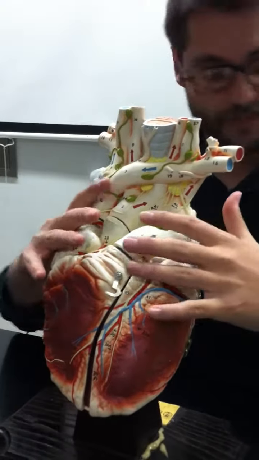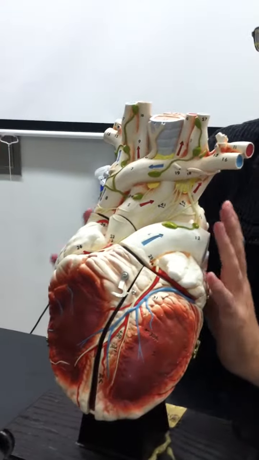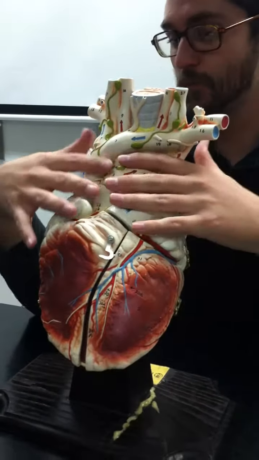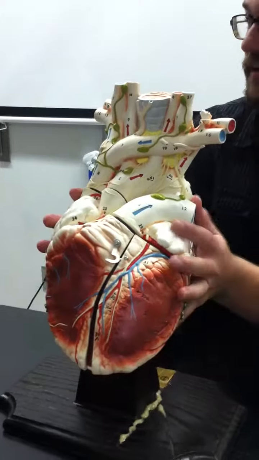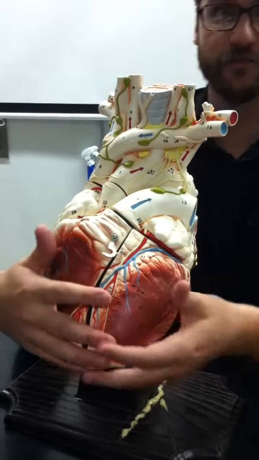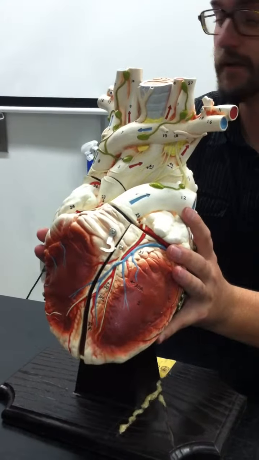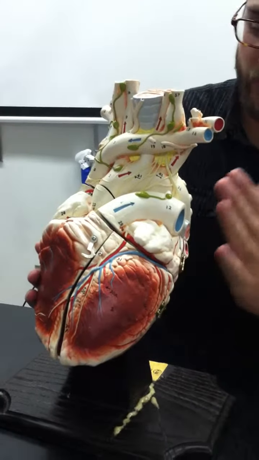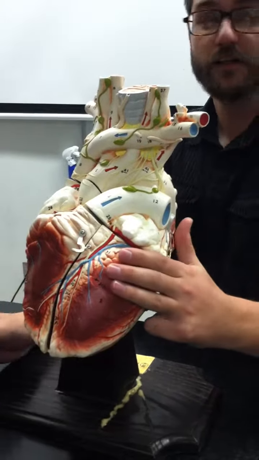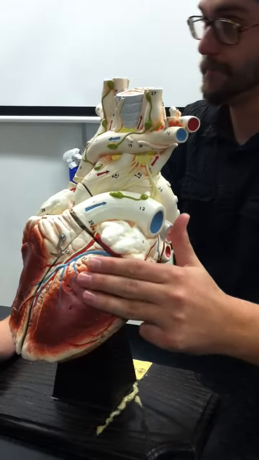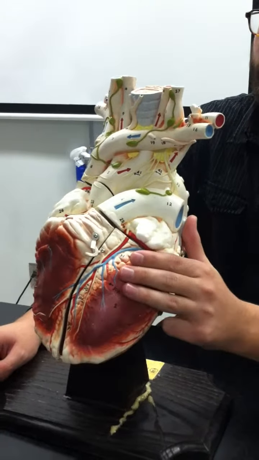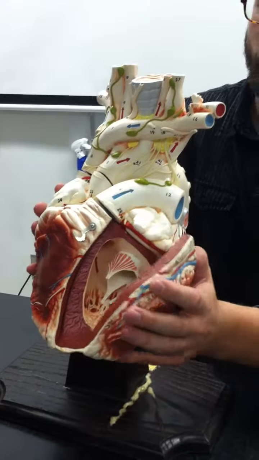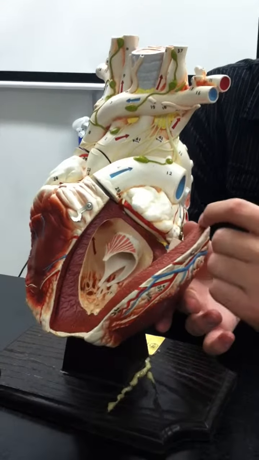Now, surrounding the outside of the heart, we'll have a serous membrane. We can't really see that here, but there would be a serous membrane surrounding the outside of the heart, which is the serous pericardium. And the visceral layer of the serous pericardium, which is right on the heart itself, that's called epicardium. So it would be right on the heart itself. That's epicardium.